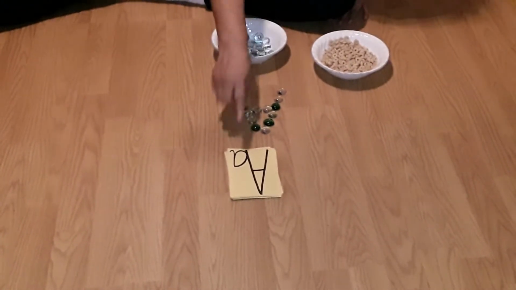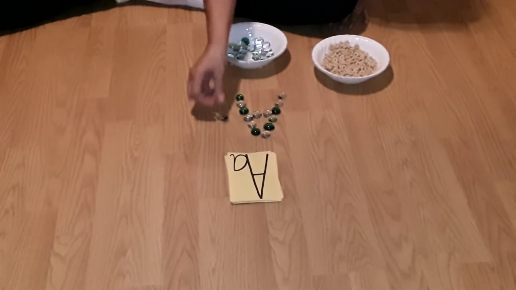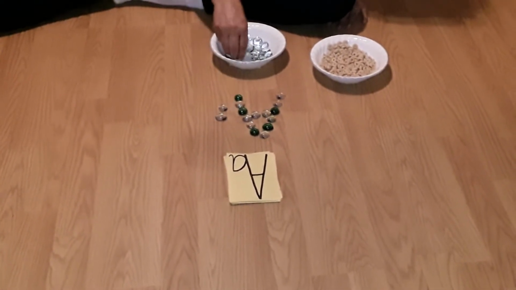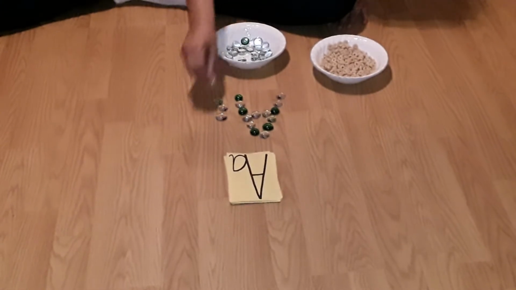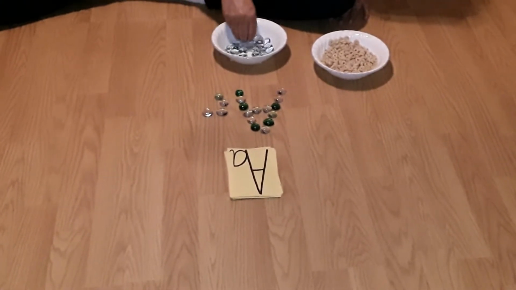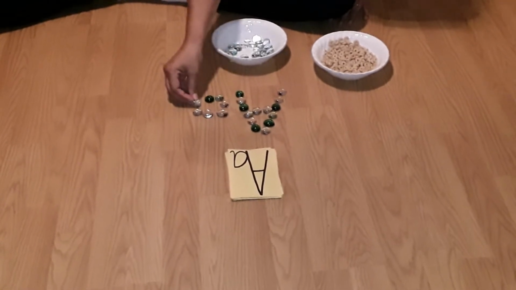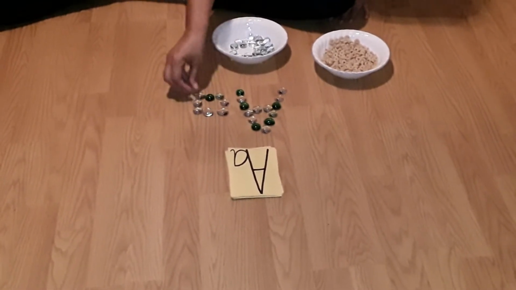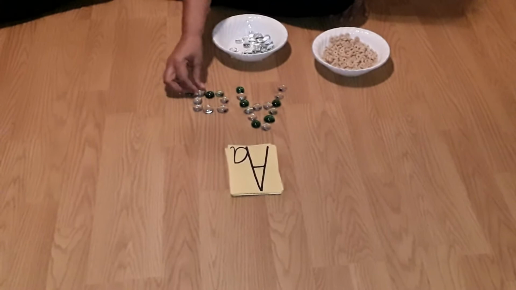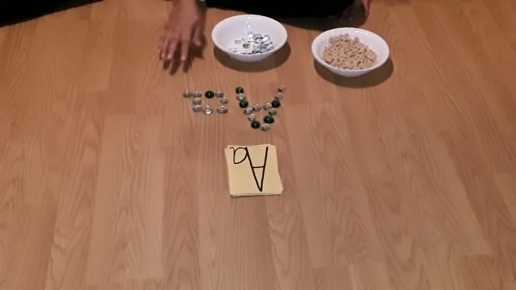And then for the lowercase a, I would have them start with the curve. Lowercase a has a small curve. As they're building it, you can watch them build it. And then an a also has a little tail, so they would start building a little tail on the a, just like that. Okay, and there's the letter A.